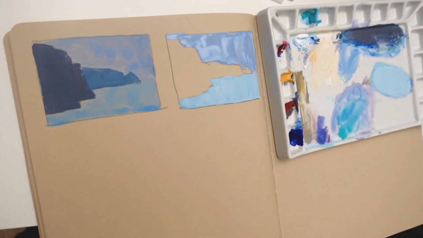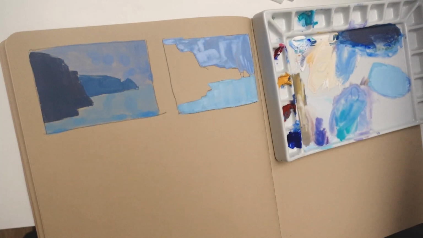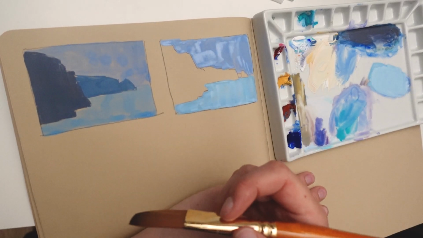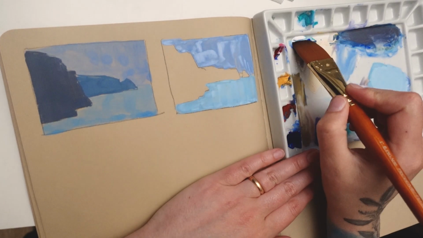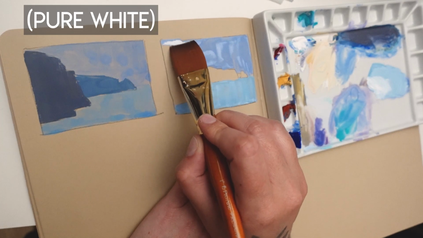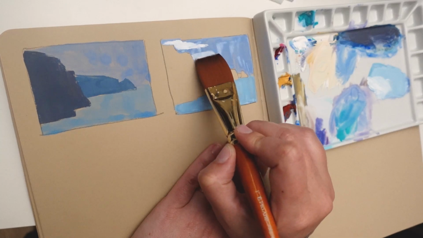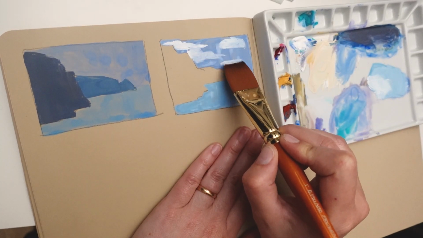Okay, so there we have our two first layers. And of course, it looks streaky right now because it's still drying. And different brush strokes had different amounts of water or pigment in them. So we'll give that a second to soak in. But it's definitely working better than the first example already. If we want, we can touch in some cloud shapes just while it's wet. It'll be a little bit blurry. I'm gonna be very stylized with my clouds, so they're kind of, you could even say cartoony.